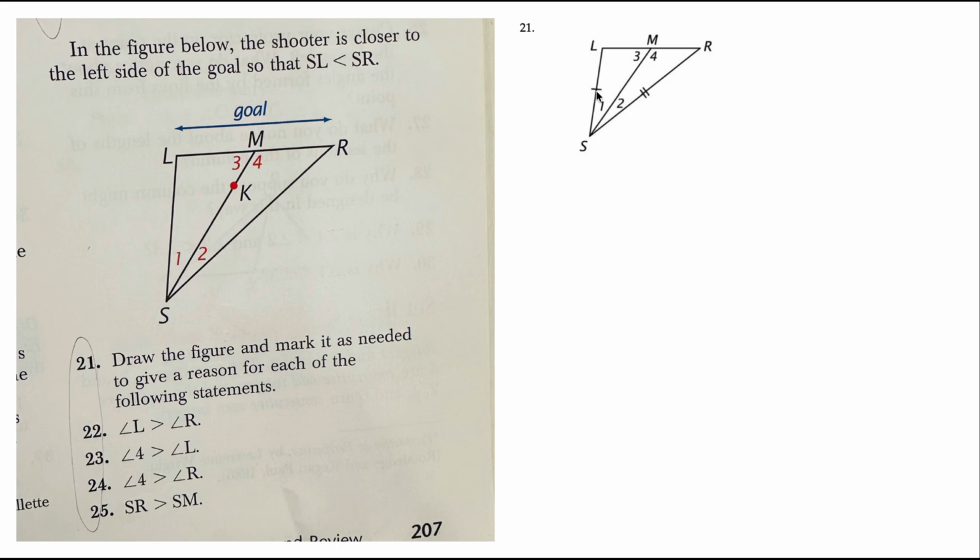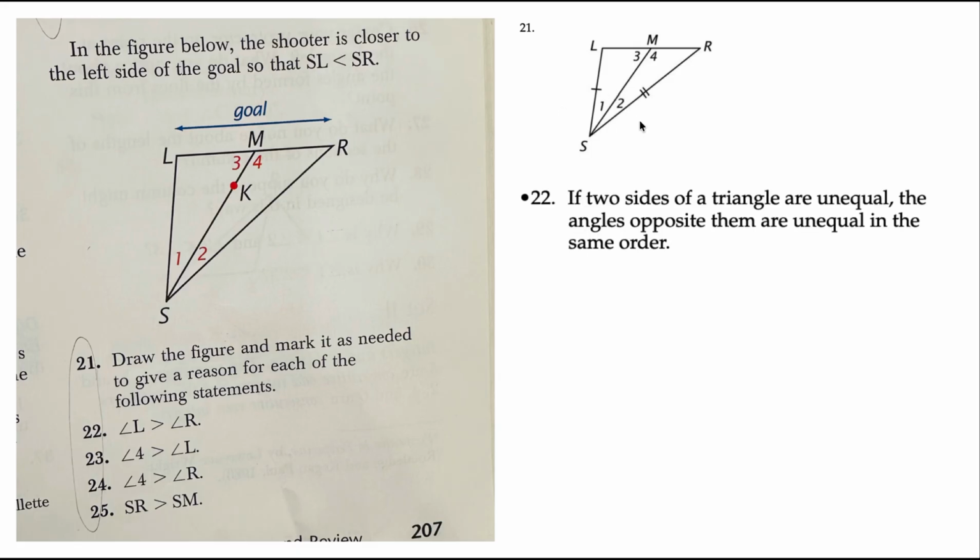Well, what have we just marked? We've just marked the length of sides. What have we learned just a second ago? That basically the angles across from the lengths of sides will correspond to their degrees. So because SR is a longer length, the angle across from it should be larger than across from SL. Because this is a shorter side, it will have a smaller degree of angle. And the way you say this is if two sides of a triangle are unequal, and yes, we have a larger and a smaller, then the angles opposite of them are unequal also in the same order.